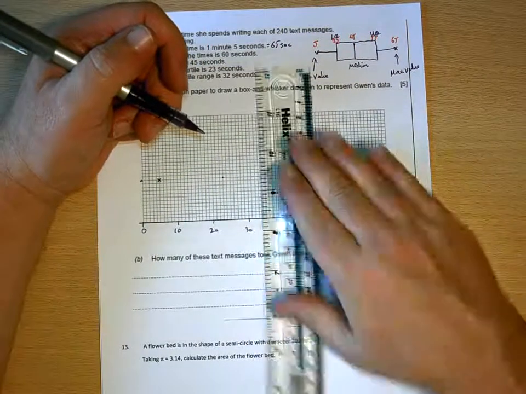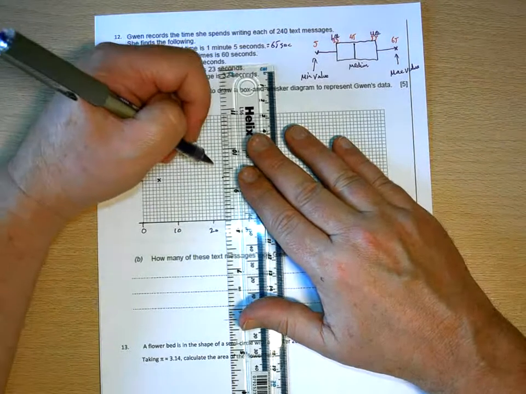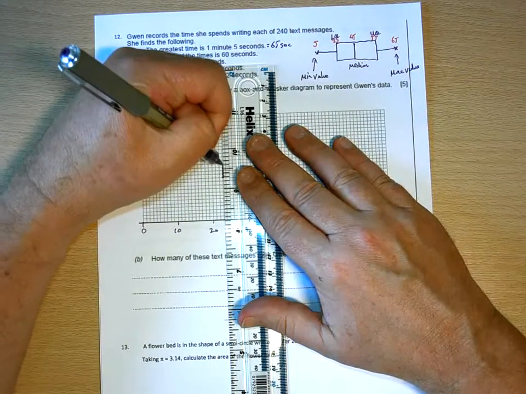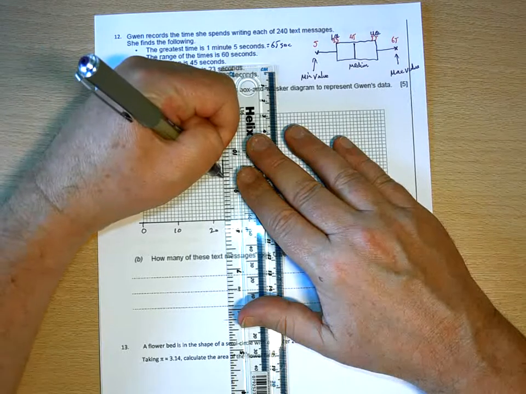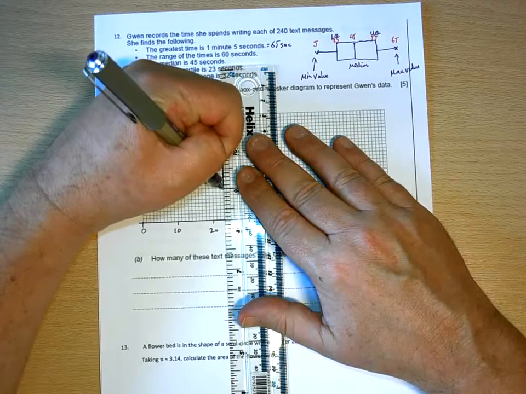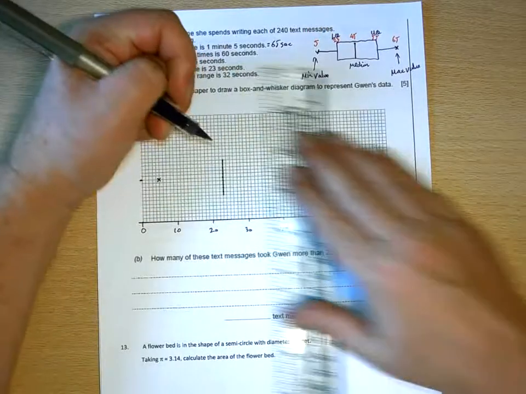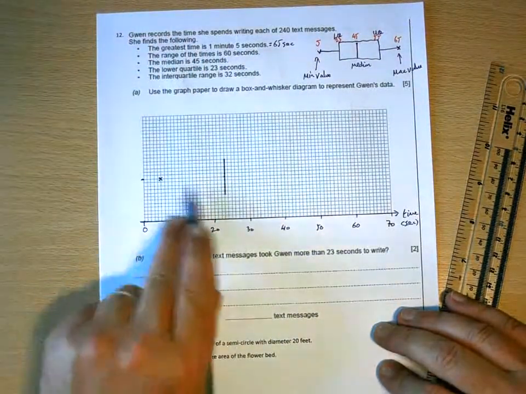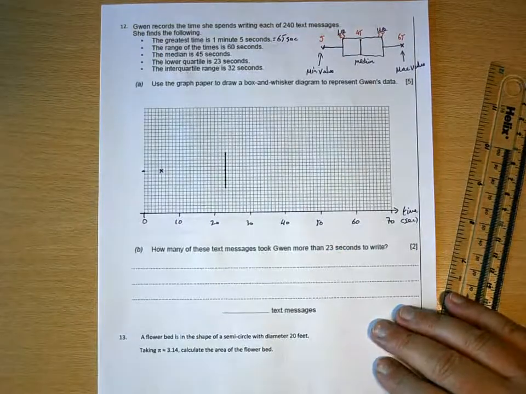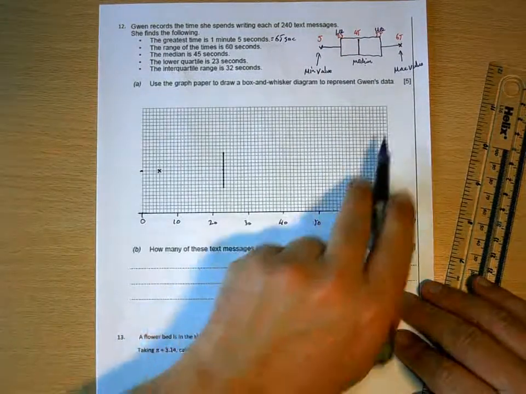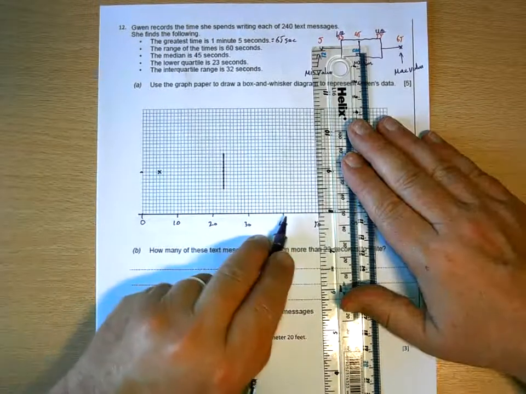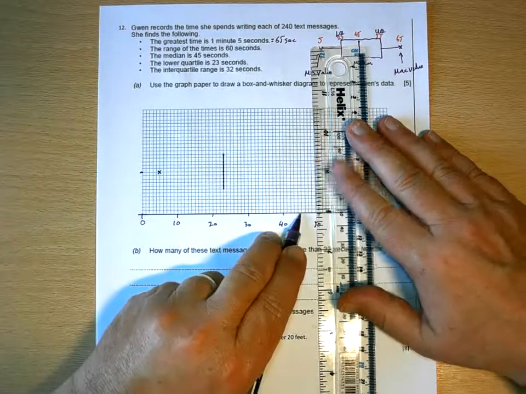And my box, I'm going to make 10 squares, so 5 above, 1, 2, 3, 4, 5, 5 below, 1, 2, 3, 4, 5. How wide that is really doesn't matter. What's important is where these lines are in relation to the axis you draw. Then I've got the median, which is at 45. Which is 1, 2, 3, 4, 5. So there.